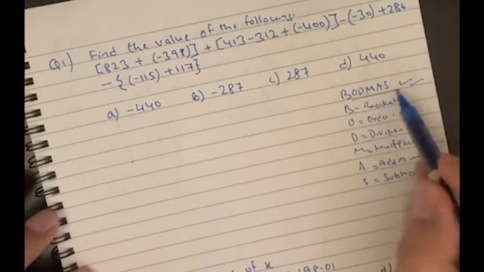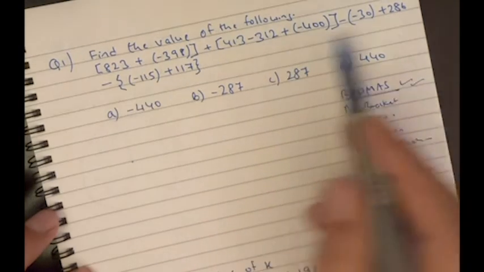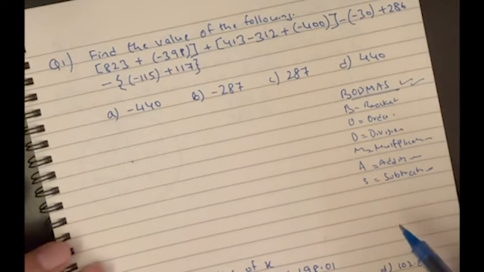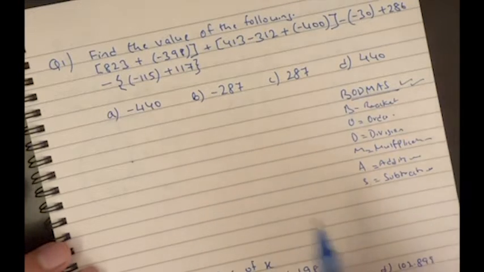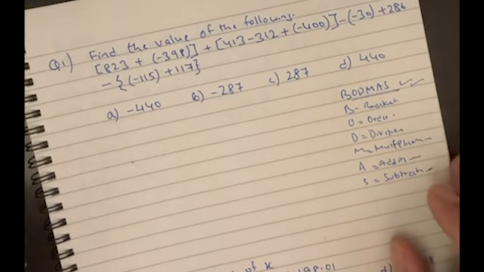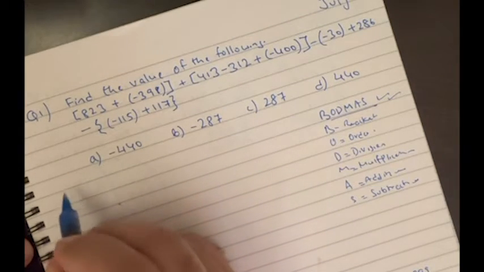If you don't understand the BODMAS concept, you will not be able to solve this question over here. So I will encourage you to see the BODMAS video start to end, step by step, in order to understand this whole concept and apply it in questions or expressions like this. So let's start. Let me write the question once again so that we can solve it easily.